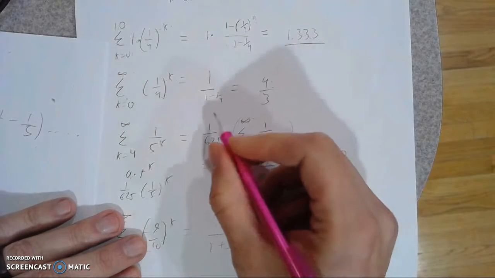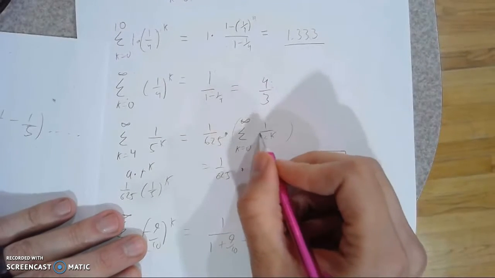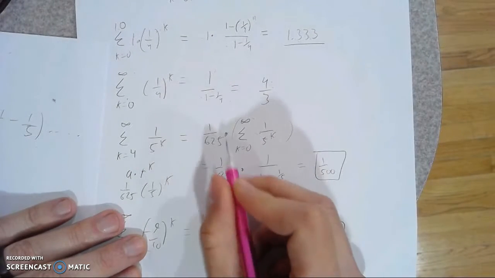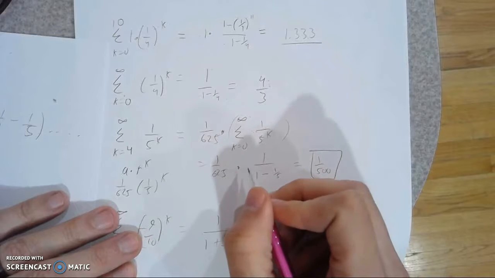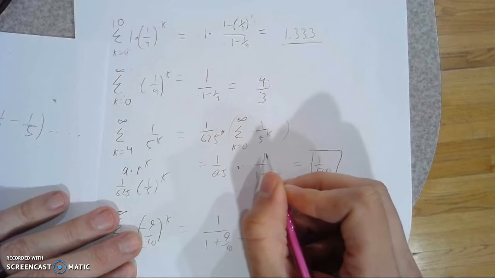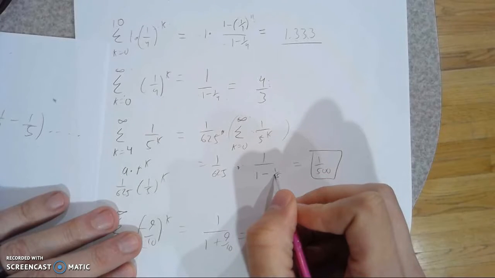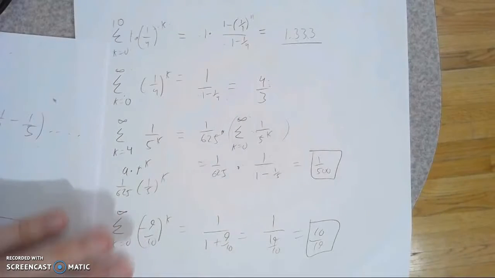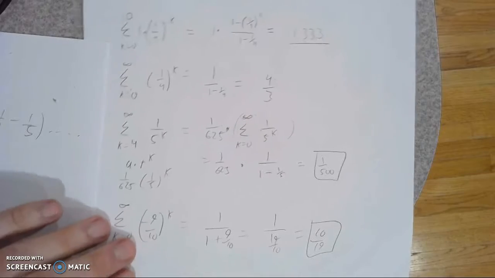Right, and then that lets us find the sum of this, and then just multiply it by the 1 over 625. So that's 1 over 625 times 1 over 1 minus 1/5, right? 1 over 1 minus r, and that turns out to be 1 over 500.